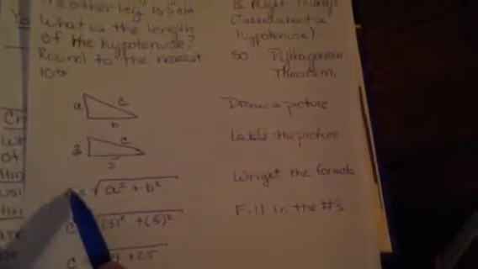Label the picture. Well, I'm just going to randomly call A 3, and I'm going to call B 5. I could have done it either way, but the way I drew my picture, this side was longer, so I decided to write 5 there. And then we're going to write the formula. C is equal to the square root of A squared plus B squared.